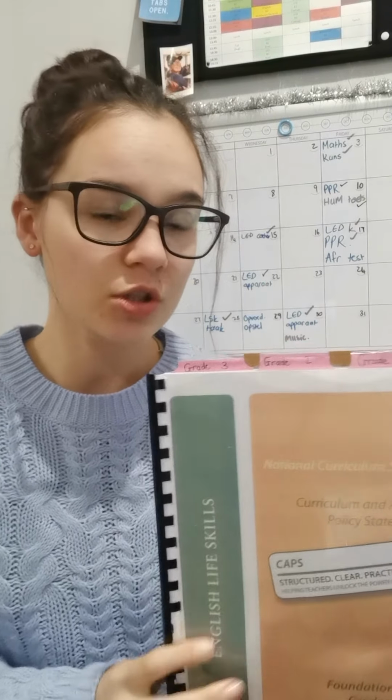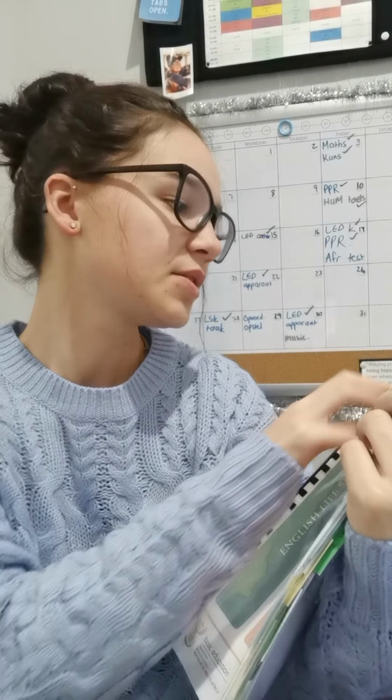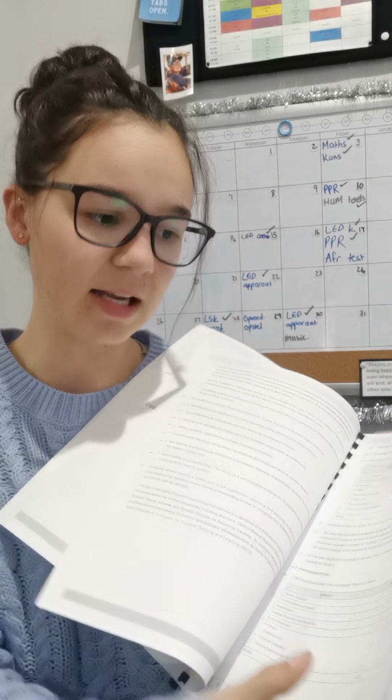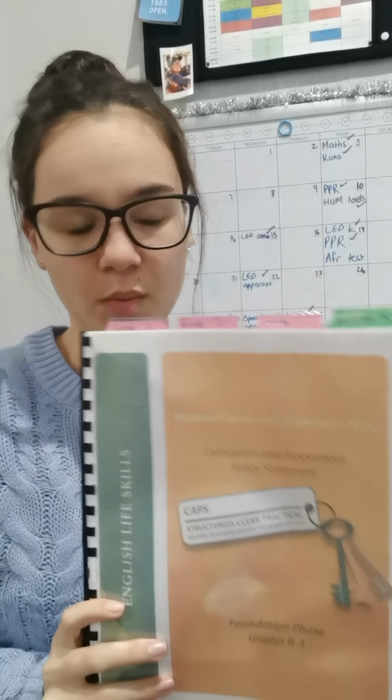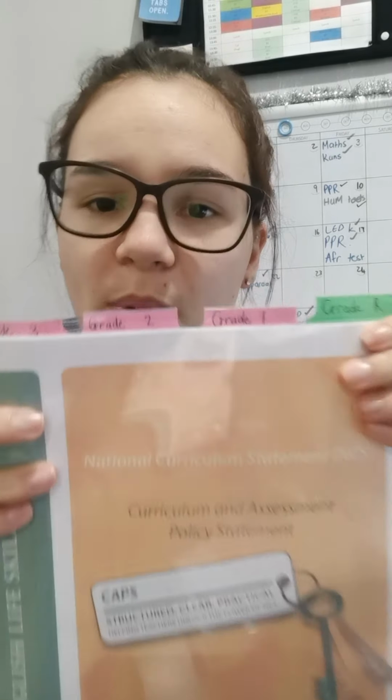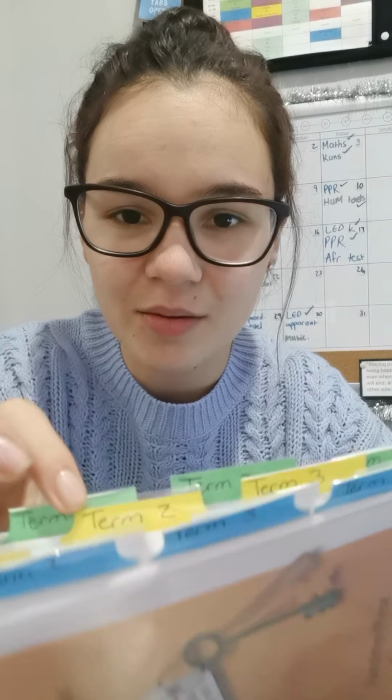CAPS document. So basically there's an introduction with all the different skills and things that they need, and then there are also specific themes that we deal with every week. So then on top here, I don't know if you can see, I put grade R, grade 1, grade 2, grade 3. And then over here, it is a little bit thicker, but it's got term 1 to 4 as well.